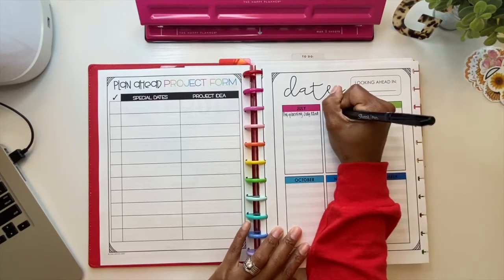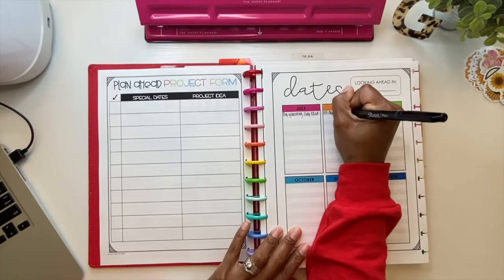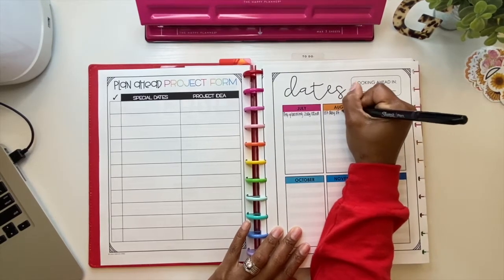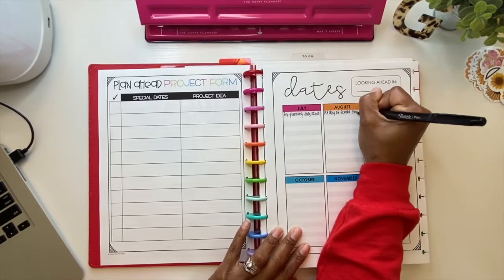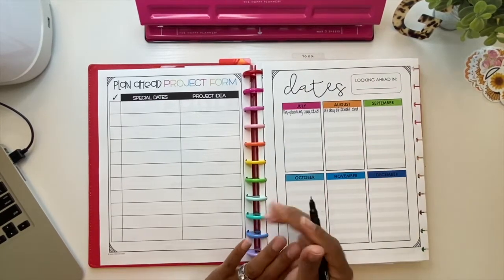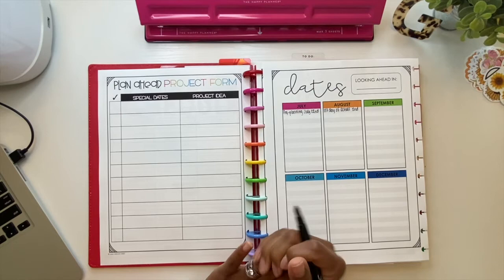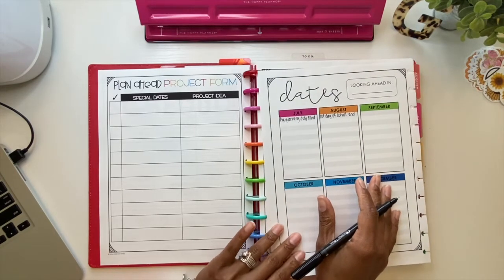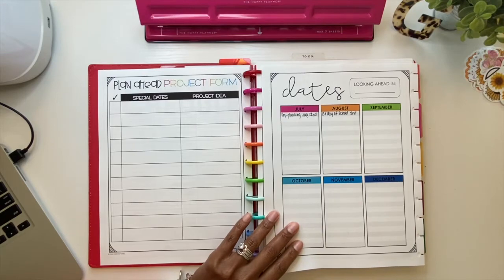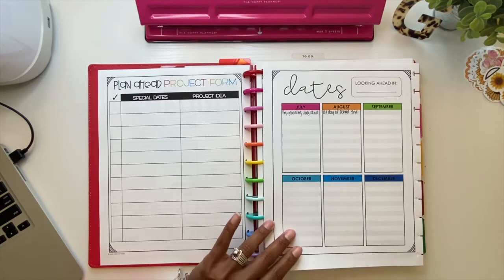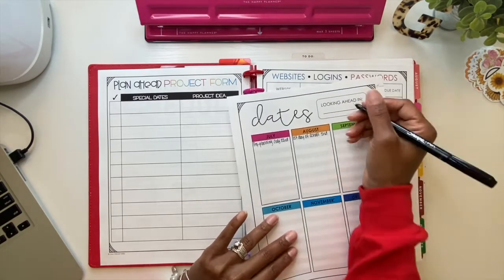So the first day of school is on the 2nd. So that's the most important date there. And then in September, on September the 7th, we have a synchronous learning day.